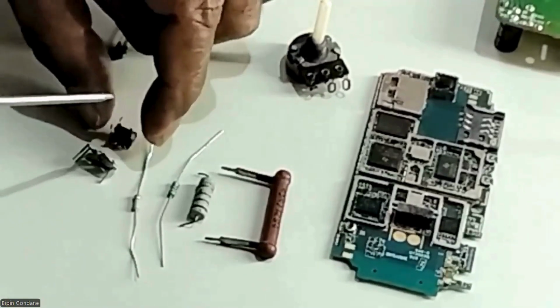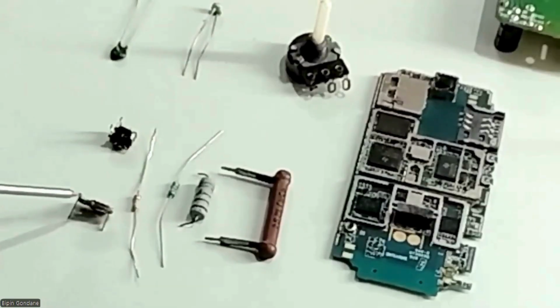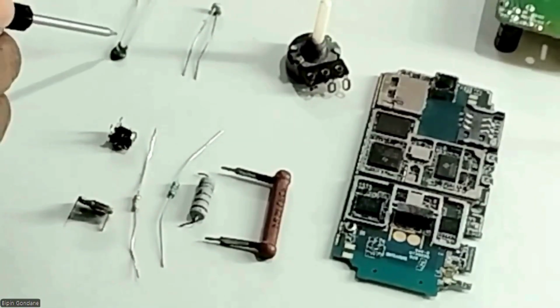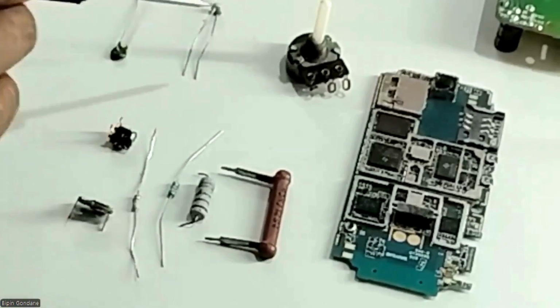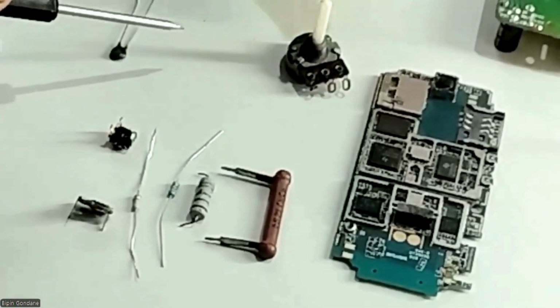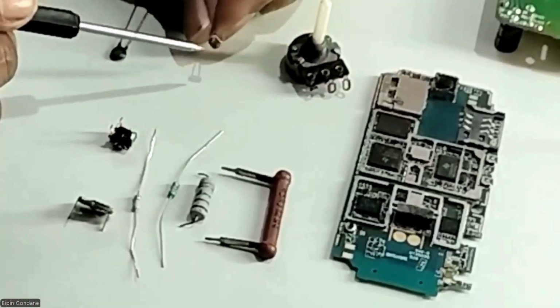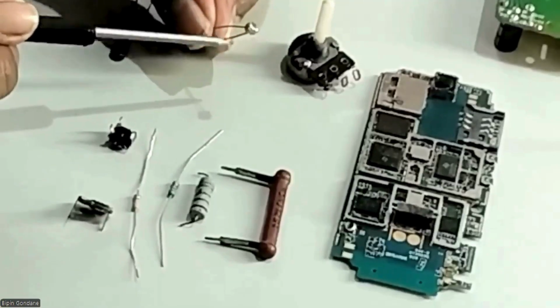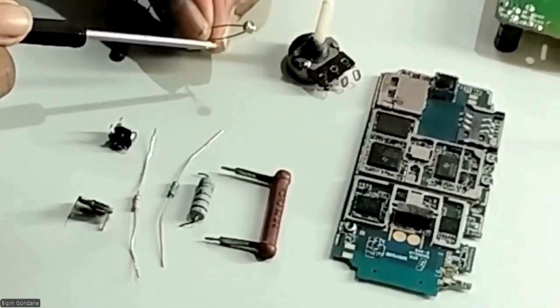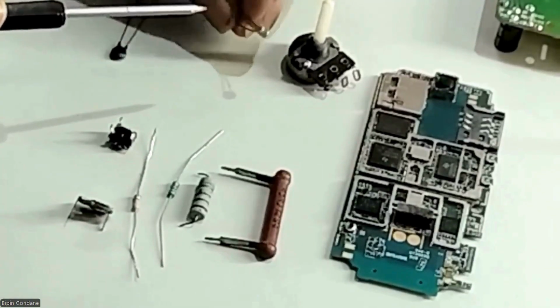Okay, this is also a resistor. Even this is also a resistor. What type of resistor? Variable resistor. This is also a resistor called LDR, which has two terminals. The full form is light dependent resistor, okay?